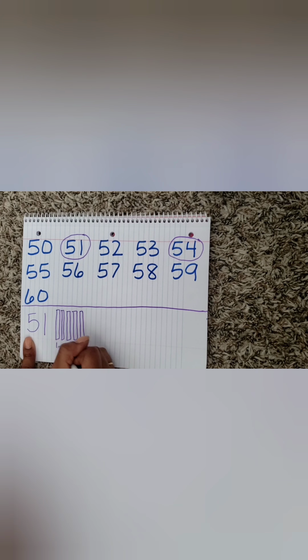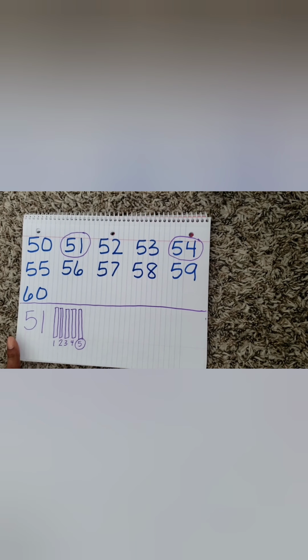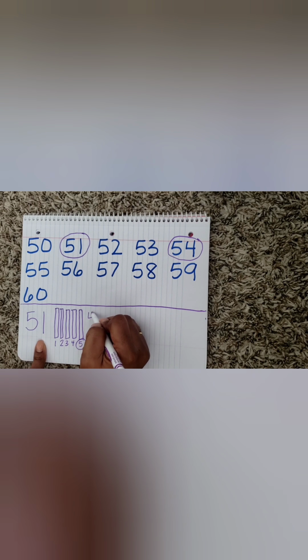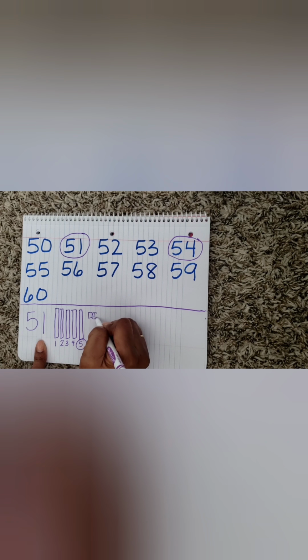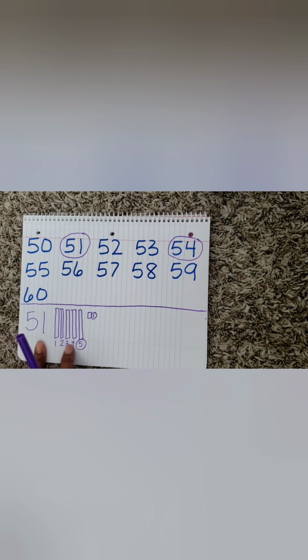Let me number them. 1, 2, 3, 4, and 5. And I'm going to circle because I know exactly where I'm going to stop. Then I need to draw my 1 one. I have my 1 one. So 5 tens and 1 one make the number 51.